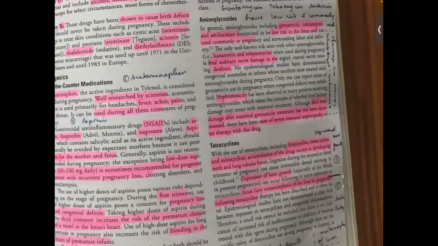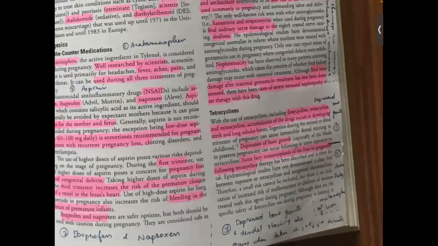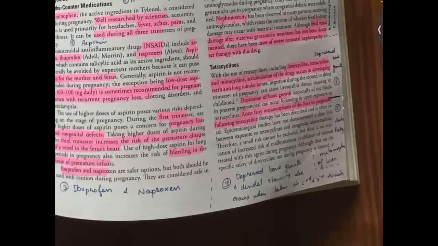So next to toxicities, we all know it is nephrotoxicity. So nephrotoxicity will also occur. Fetal renal damage after maternal gentamicin treatment has not been documented. There have been cases of severe neonatal nephrotoxicity after therapy with this drug. So there is no documented cause, but they have seen a lot of nephrotoxicity after aminoglycosides, mainly gentamicin.